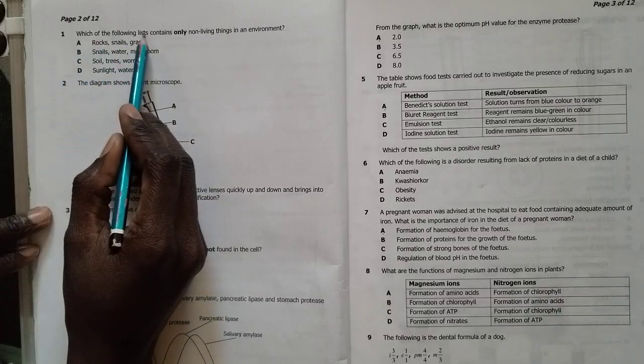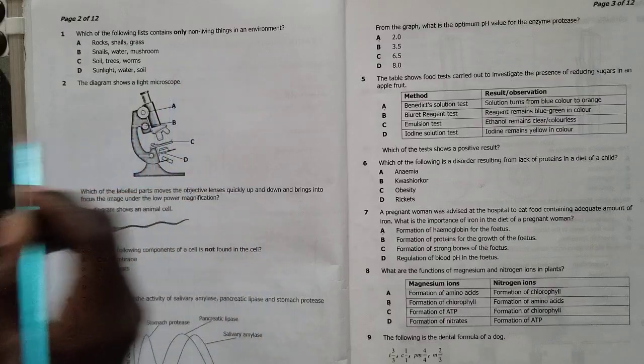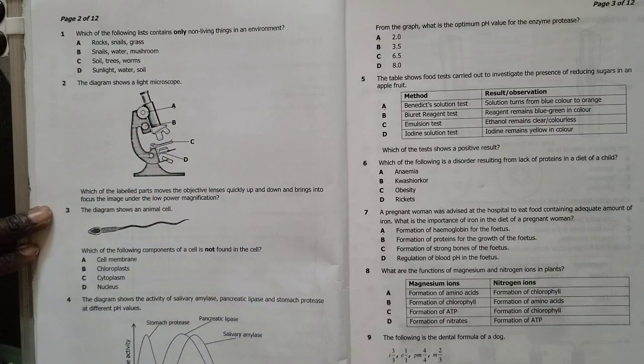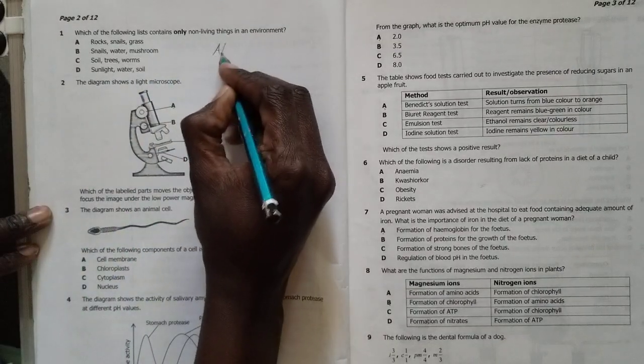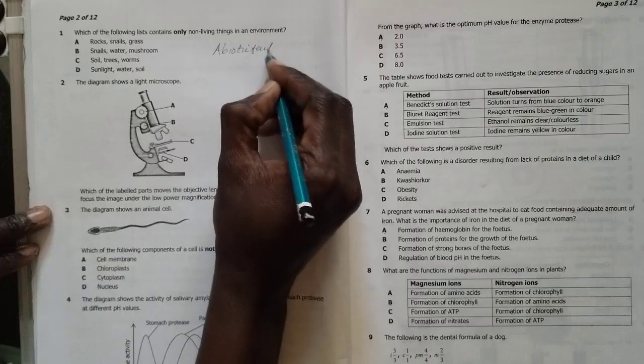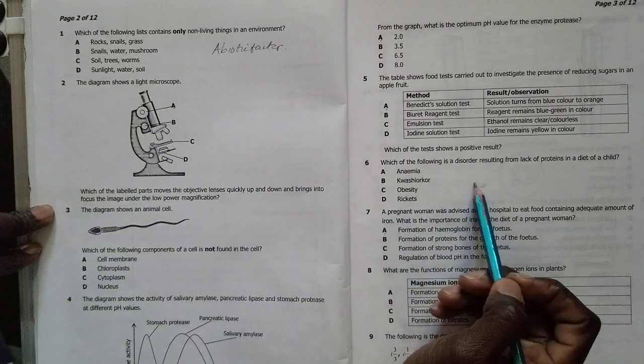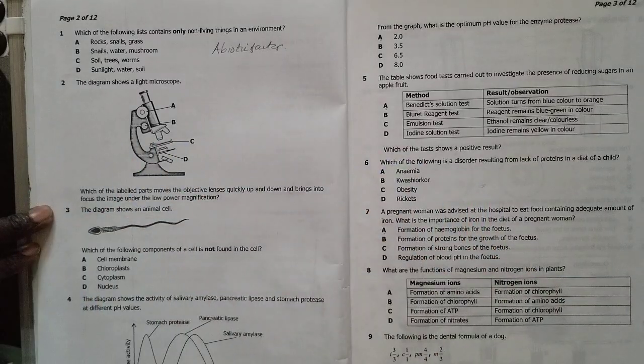Which of the following lists contains only non-living things in the environment? So remember, non-living things in the environment are what we sometimes call abiotic. So we call them abiotic factors.